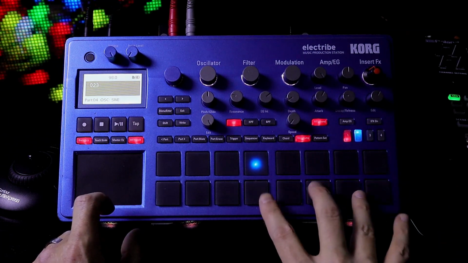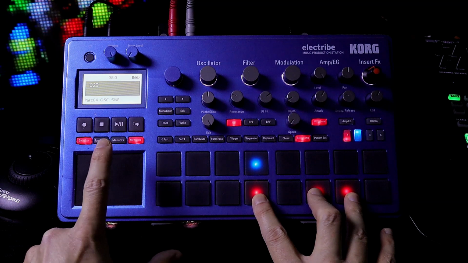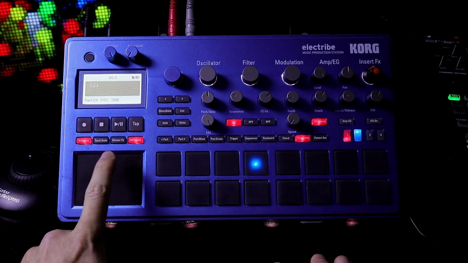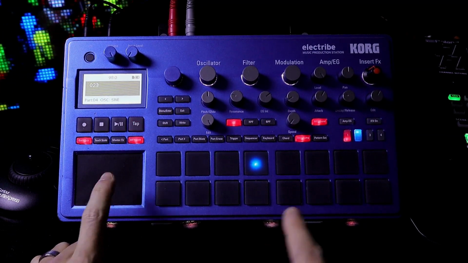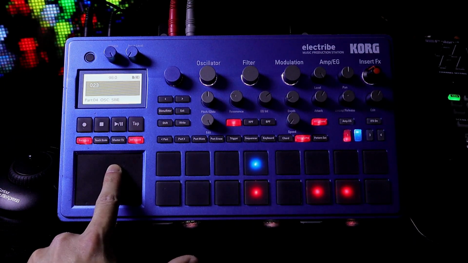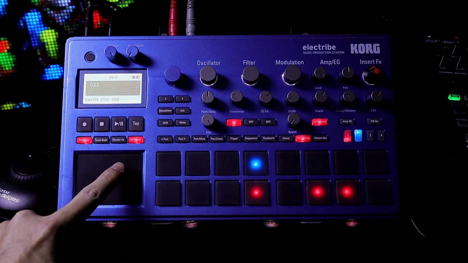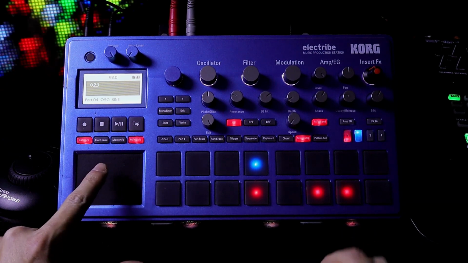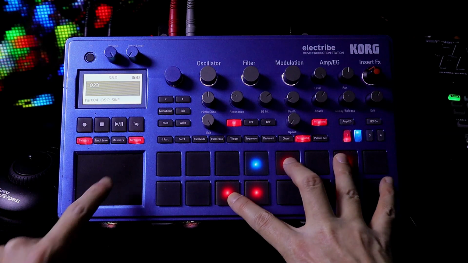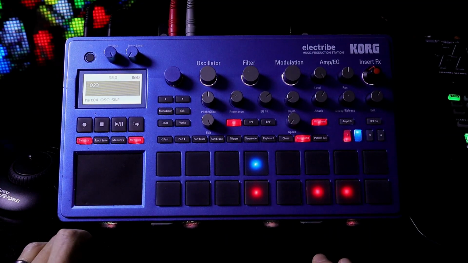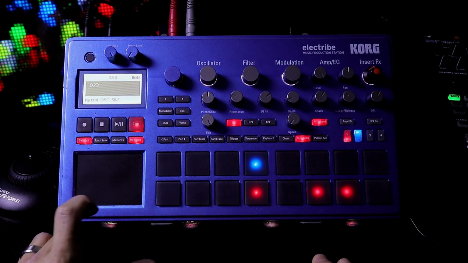So again, if you want to lock in steps, hold the pads down, tap the XY. Now we can toggle it on and off. If we want to bake it in and leave it latched, just tap on a pad and let go. And then again, when it's latched, you can add even more by tapping pads you want to add, tap the XY. Now I can toggle those on and off.